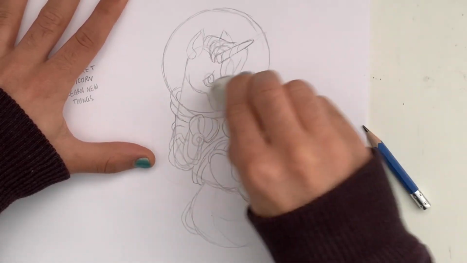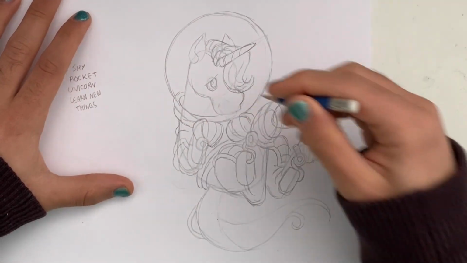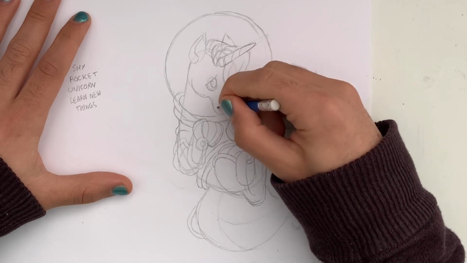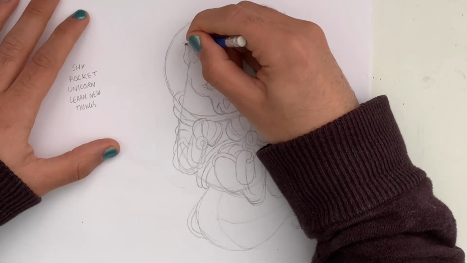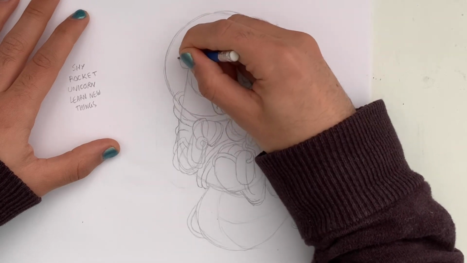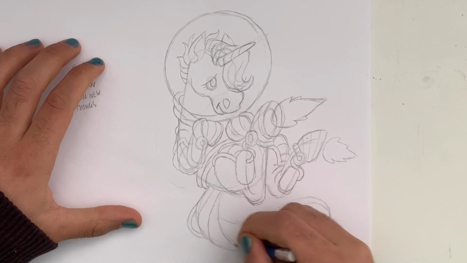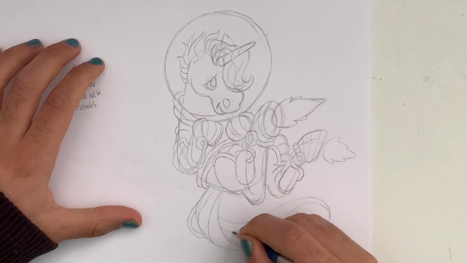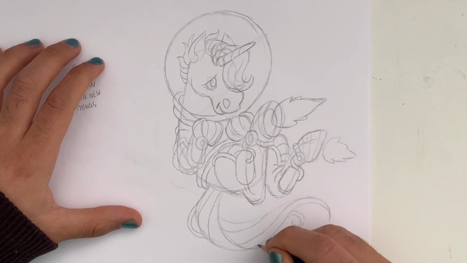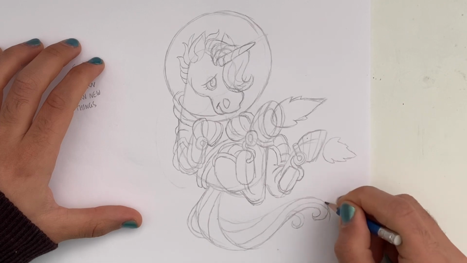Should they be smiling or should they be looking a little bit apprehensive? I think perhaps they should be looking a little bit apprehensive. Okay, let's continue mane here perhaps. Let's try and make the tail look a little bit more like the mane, so perhaps a little less wispy.